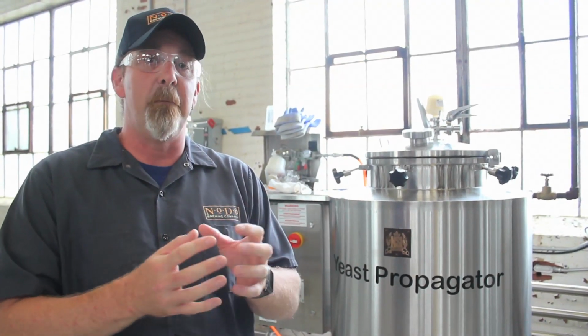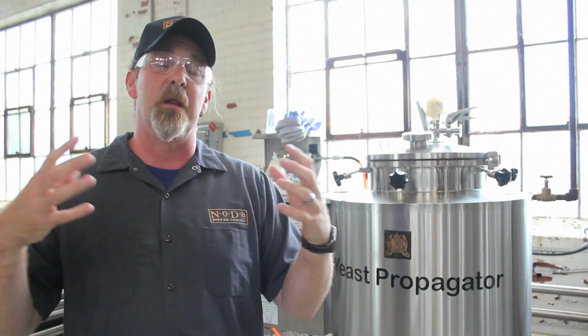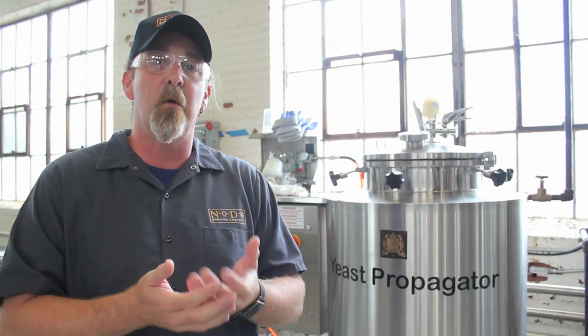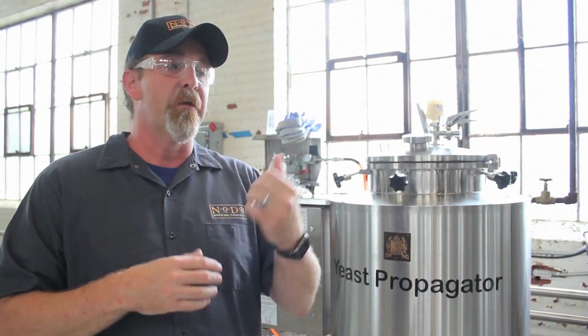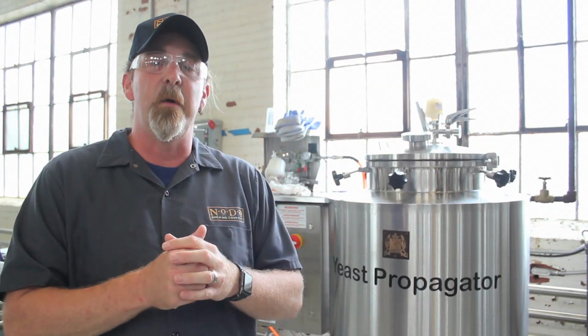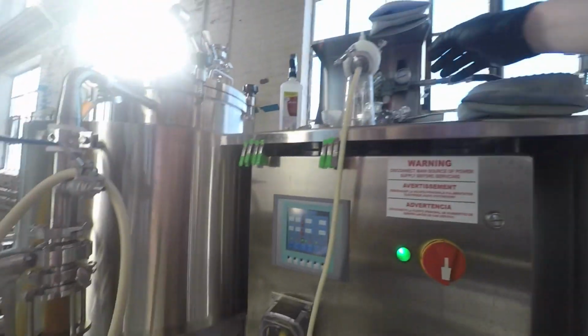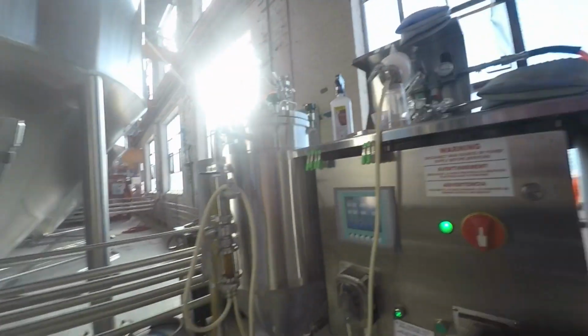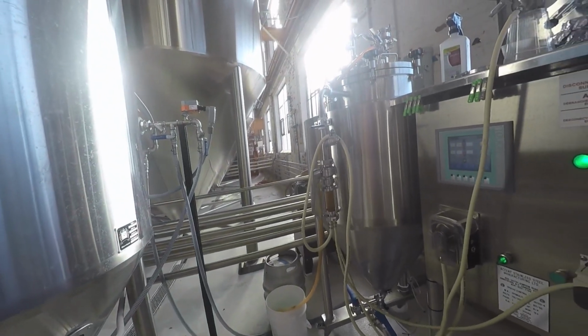We'll use this to basically grow up a small amount of yeast into a large amount of yeast. So we can take a liter worth of yeast starter, throw it in this guy. About 3 days later, we have a 1.8, 1.9 barrel pitchable amount of yeast to put into one of our 60 barrel batches.